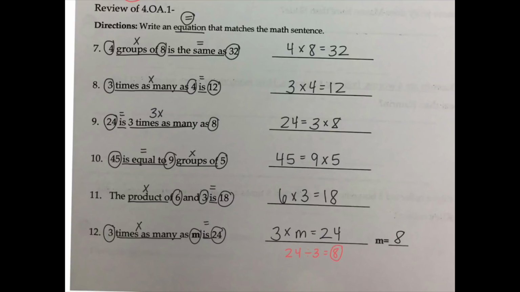And number 12 had a variable in it, so you had to find the answer and solve the variable. So your equation was 3 times m equals 24. To figure out what m equals, you could use the inverse operation of division. 24 divided by 3 equals 8 to get an answer of m equals 8.